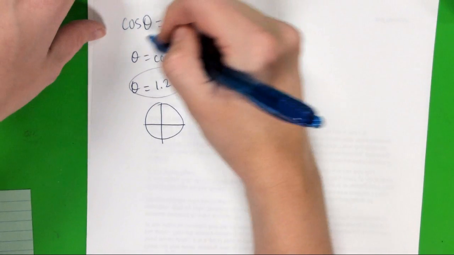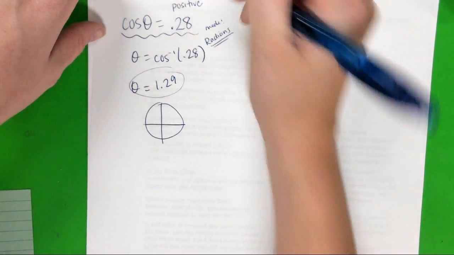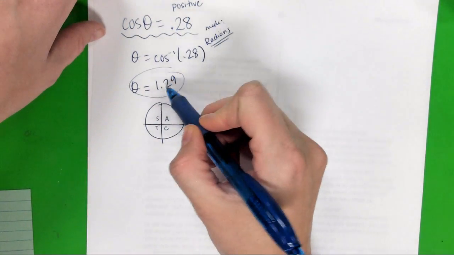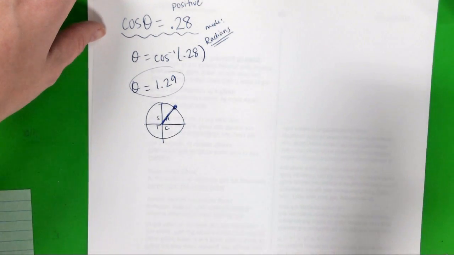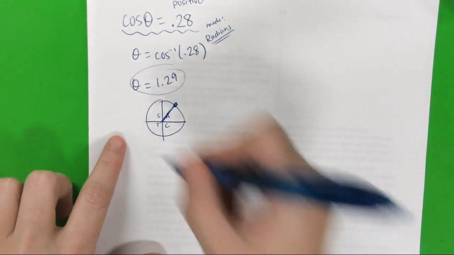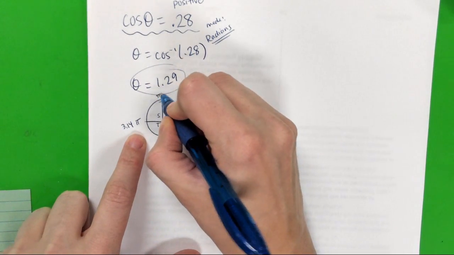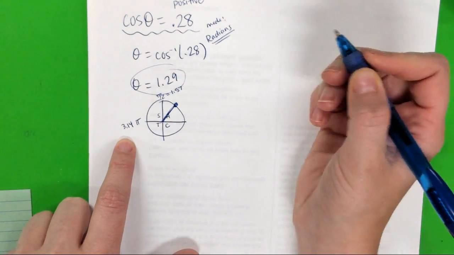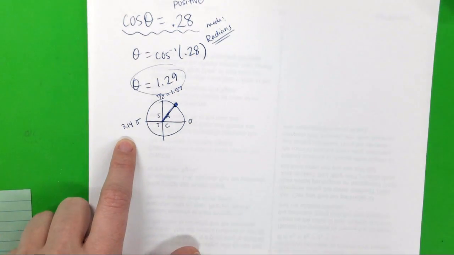And we can see that the cosine of theta is going to be a positive value. And so let's use the all students take classes. So 1.29 is going to be somewhere in this quadrant, in quadrant 1. Do you guys remember how you know that? So think of pi as 3.14. This is half of pi, so half of 3.14 is 1.57. And so 1.29 is in between 0 and 1.57.